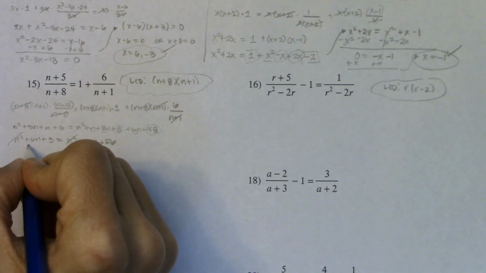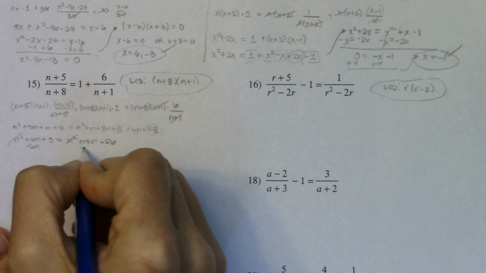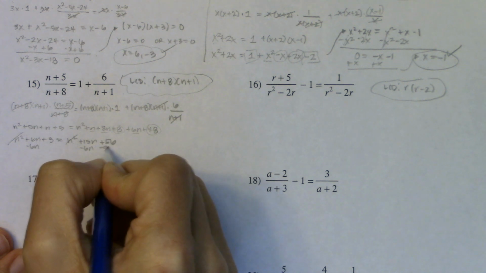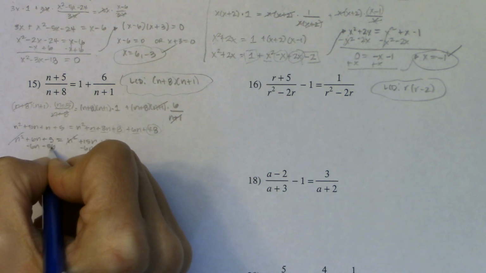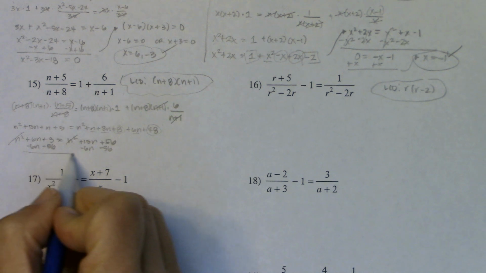And I'm going to go ahead, subtract 6n, and then I'm going to actually move the 56 over here because I ultimately have a linear equation. So let's go see what we have.